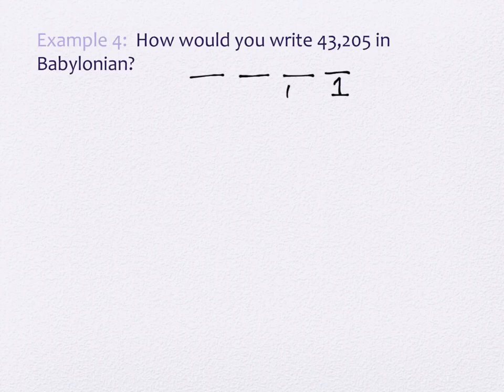So the ones place, we mentioned the 60s place, 60 squared, 60 cubed, and so on. Well, 60 is just 60. What is 60 squared? Grab a calculator if you need it, because you might for at least the cubed part. It's 3,600.